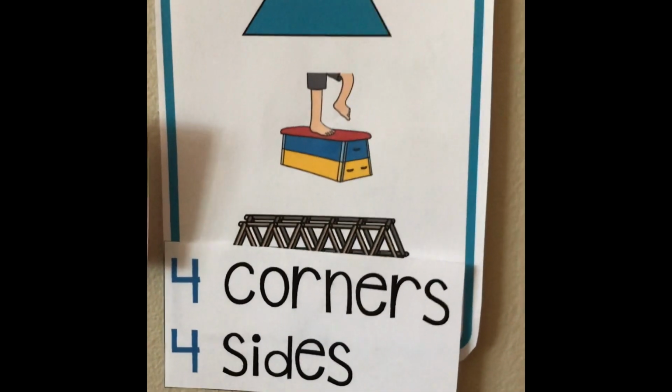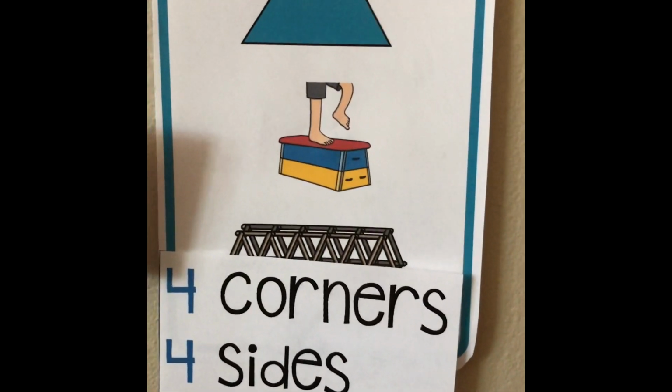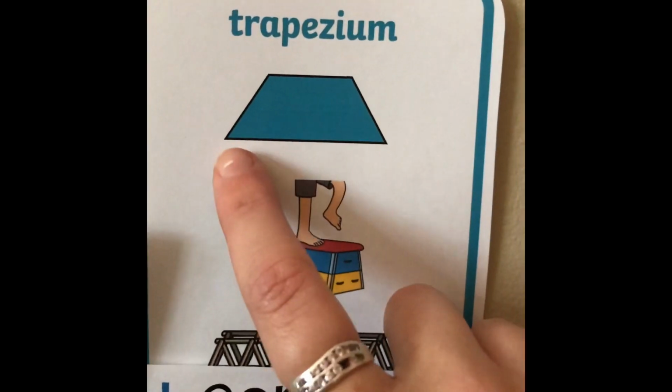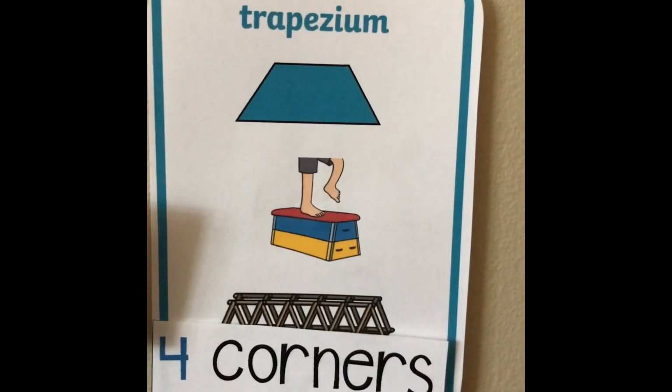This shape is called a trapezium. And a trapezium has 4 corners and 4 sides, just like a lot of these other shapes we've looked at, but the bottom side is much longer than the top side, so it kind of looks like a balancing beam or maybe a bridge.